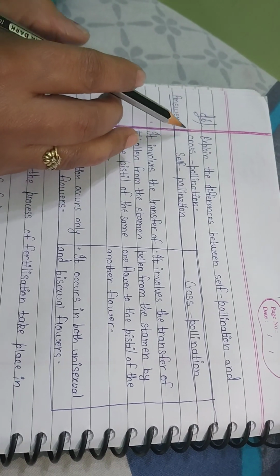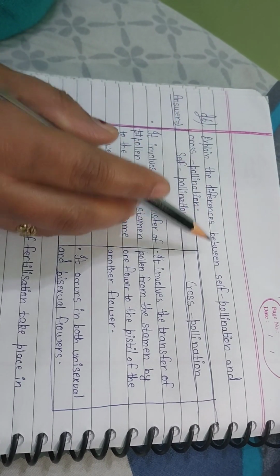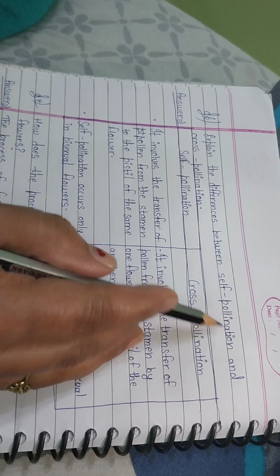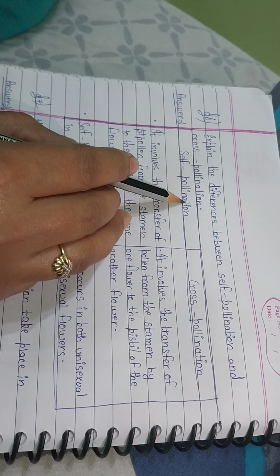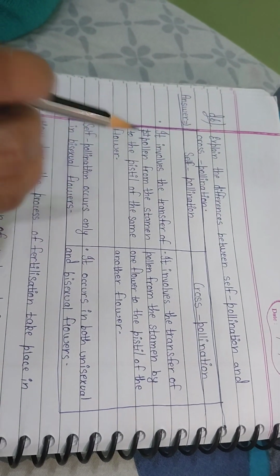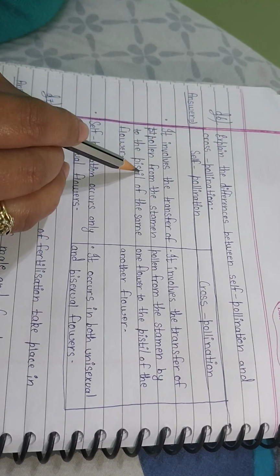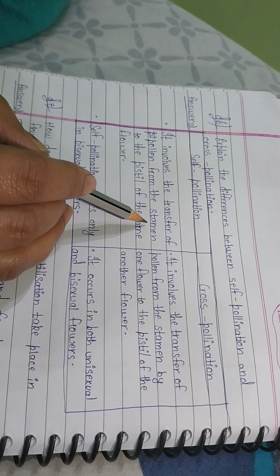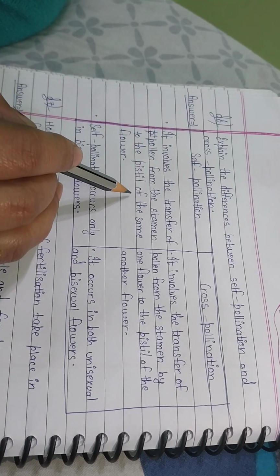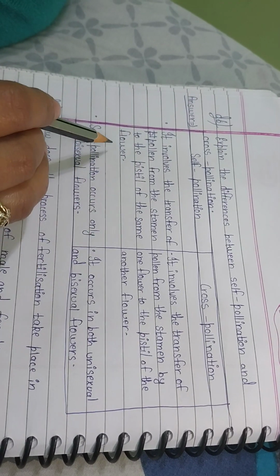Question number 6. Explain the differences between self-pollination and cross-pollination. Self-pollination involves the transfer of pollen from the stamen to the pistil of the same flower.